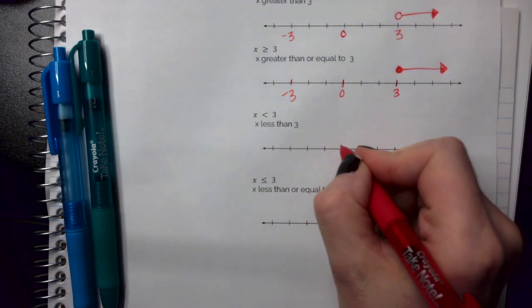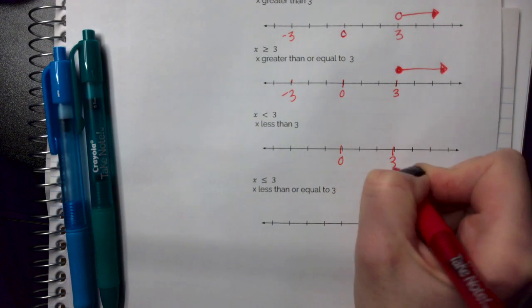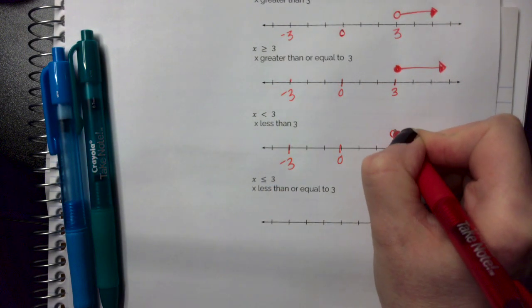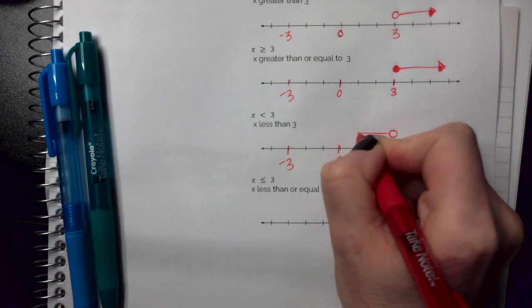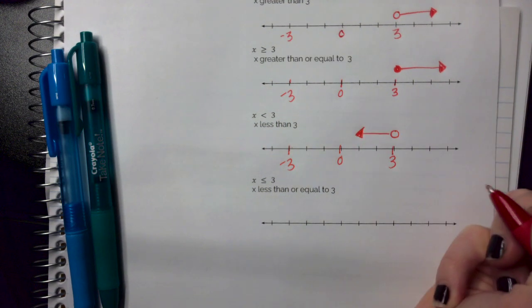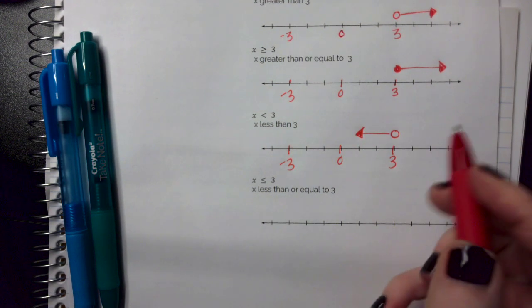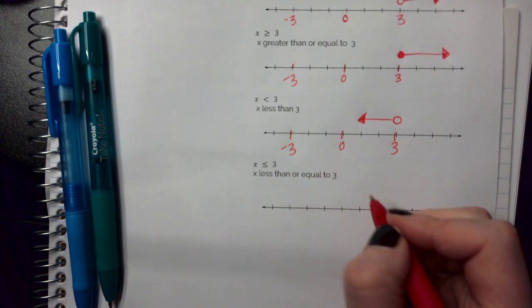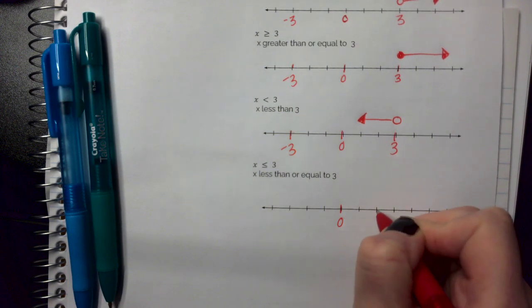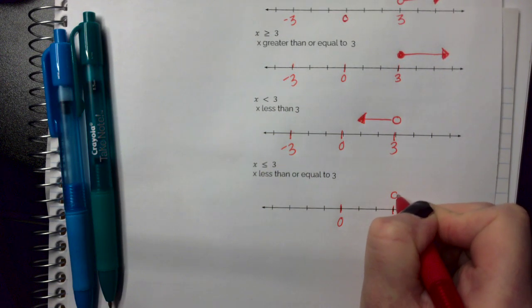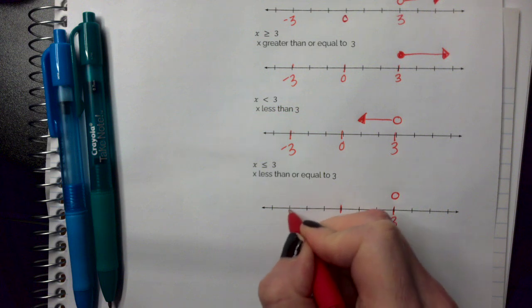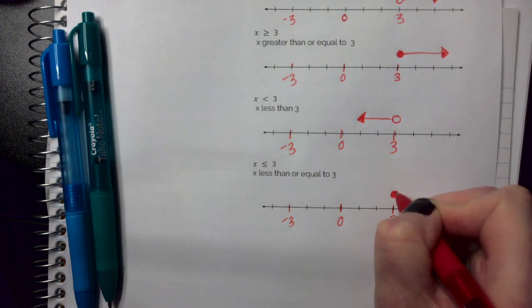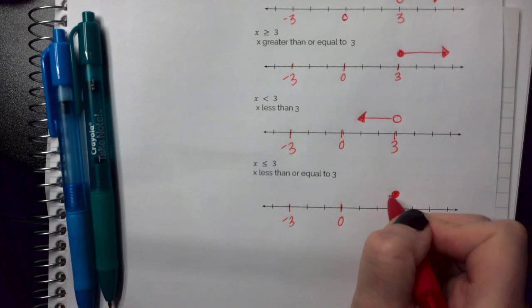x less than 3. So we start at 3. x is less than 3. So here are the values where x is less than 3. We do not fill it in because x cannot be equal to 3. And then we have x is less than or equal to 3. That's going to look very similar to the previous example, except at this point x can be 3, so we're going to fill that in to show it can equal that, and it's less than.